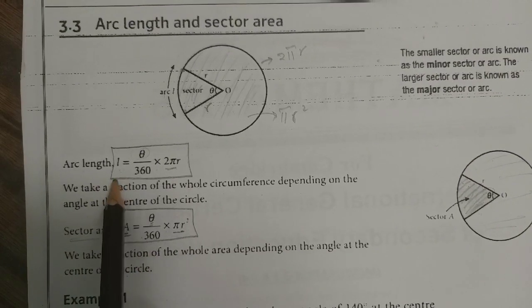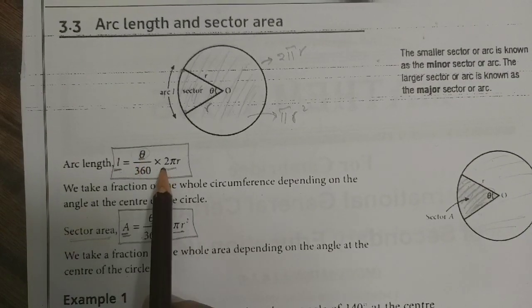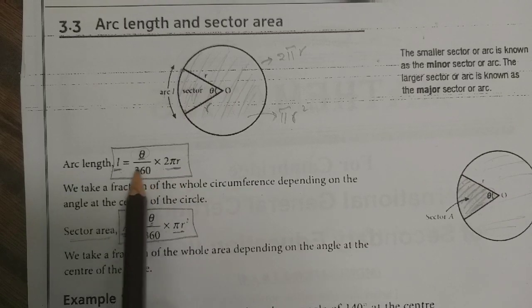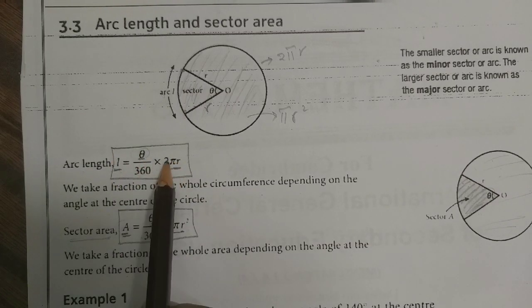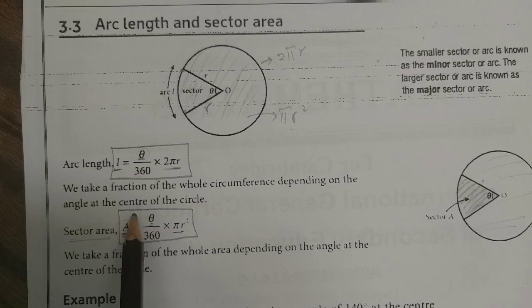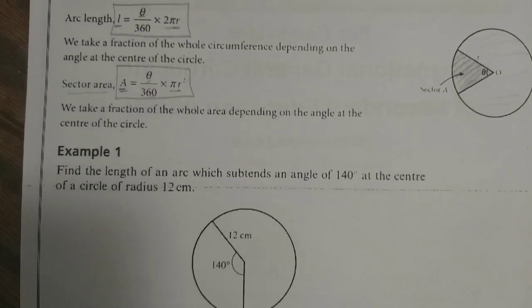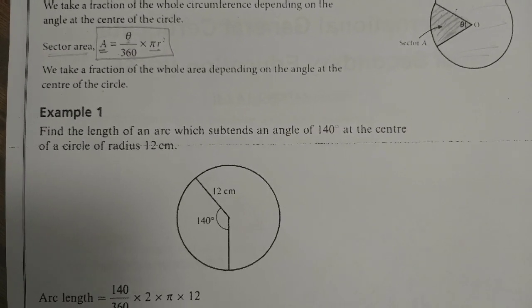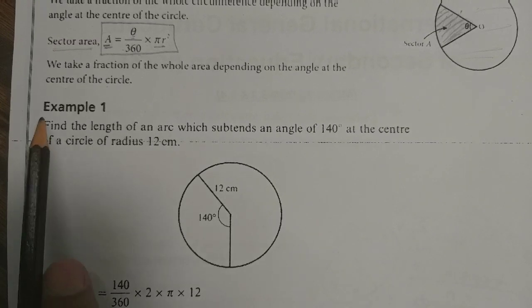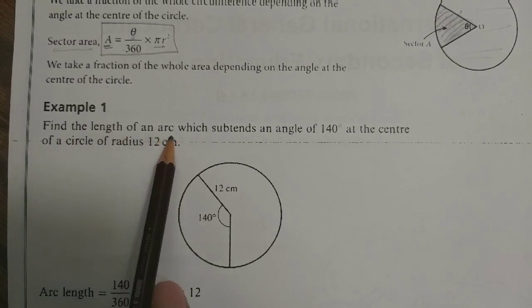And here we are given the length, theta, and r, again three. So we must be given two of them, and then we can find the third one. Okay, here is the first example. In this example, example number one, find the length of an arc.